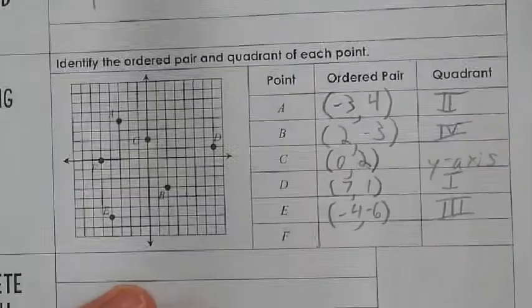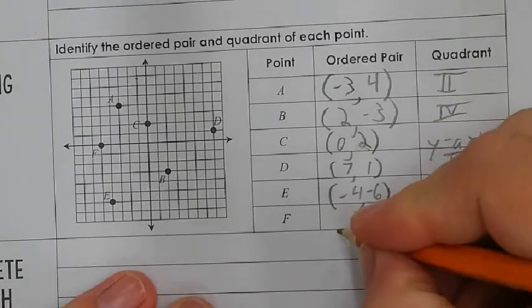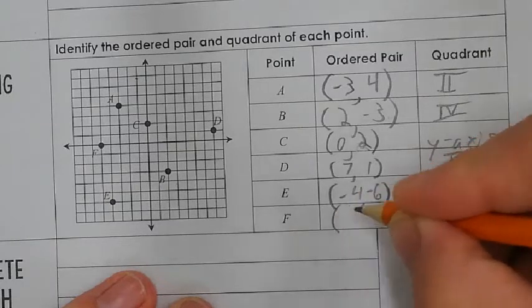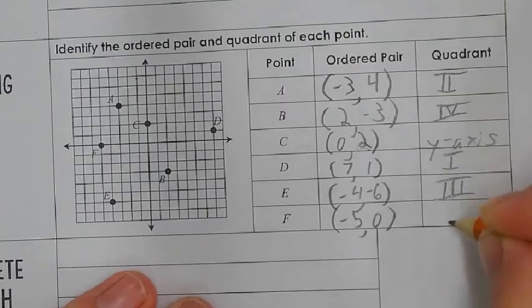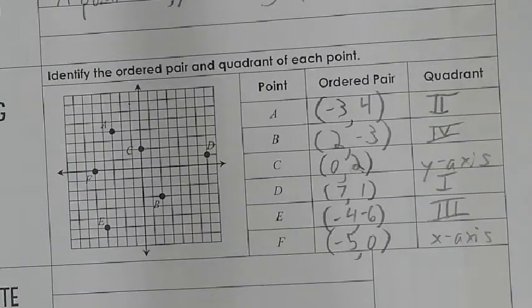All right, and then F. Seth, what'd you get? Negative 5, 0. And that's not a quadrant, but what is it? Exactly. X-axis, good. All right, anybody have a question about that?